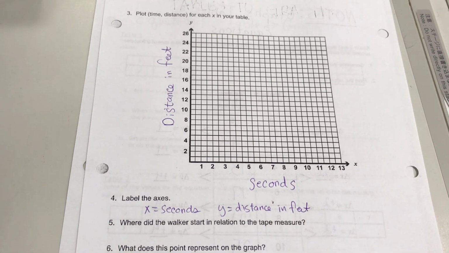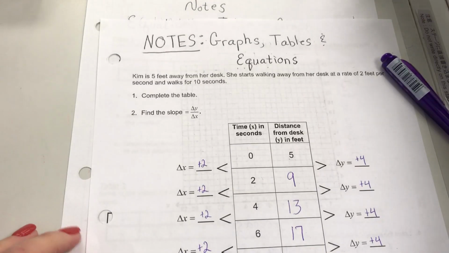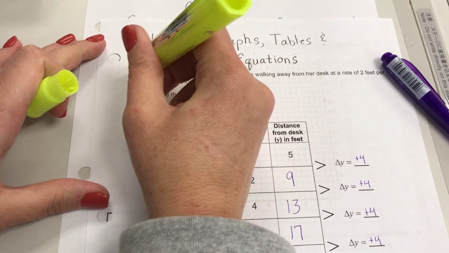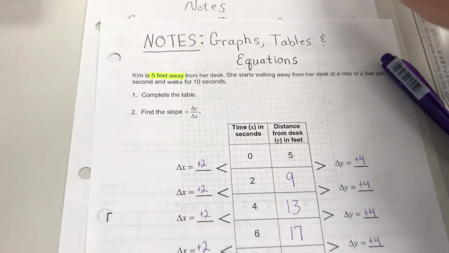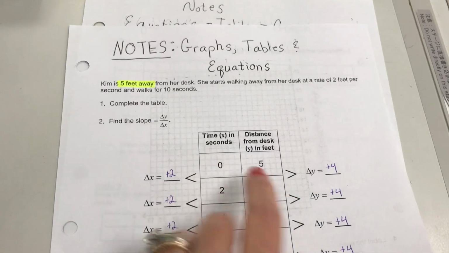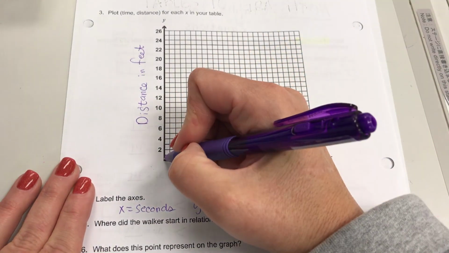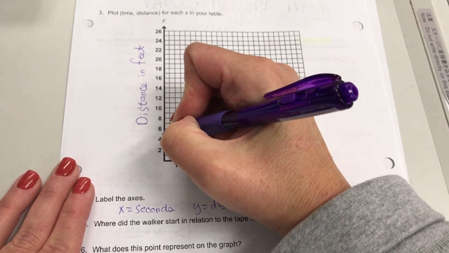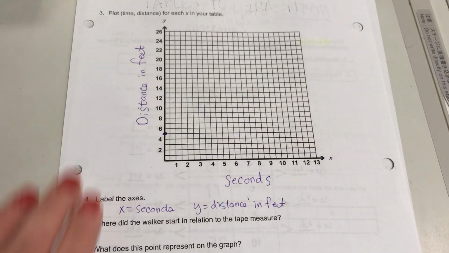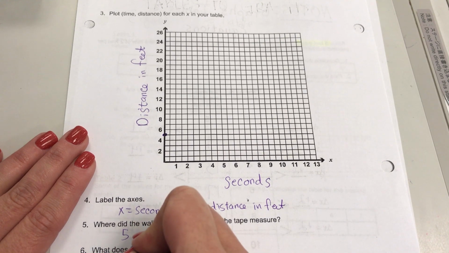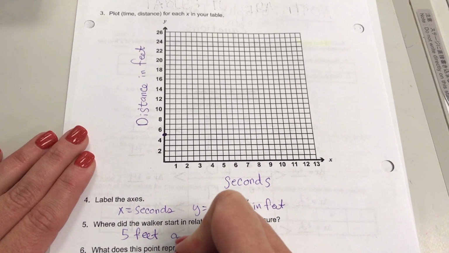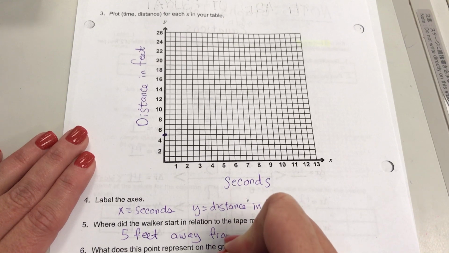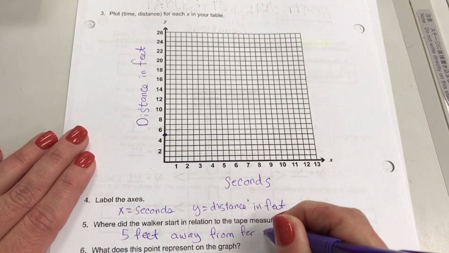Okay. Now, where did the walker start in relation to the tape measure? So let's look at it. It said that Kim started 5 feet away from her desk. All right, so at 0 seconds, she was 5 feet away from her desk. So at 0, this is 1, 2, 3, 4, 5. Okay, so she's 5 feet away from her desk. So here we go, 5 feet away from her desk.